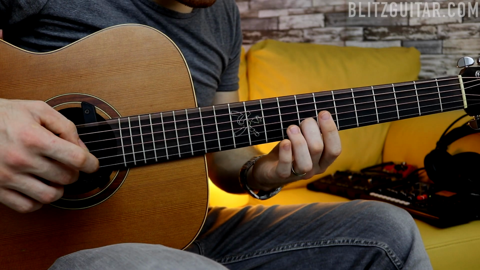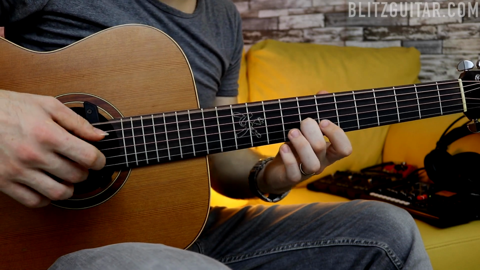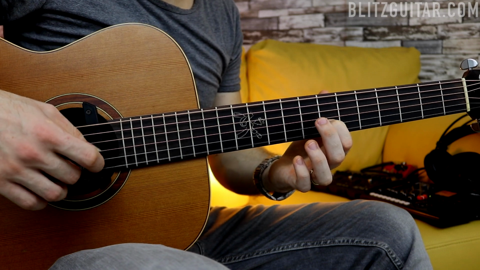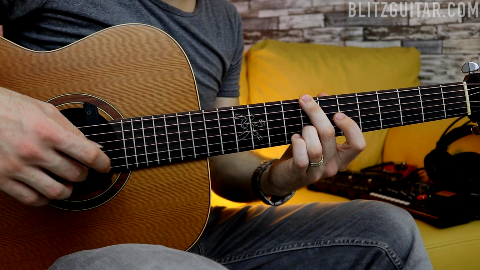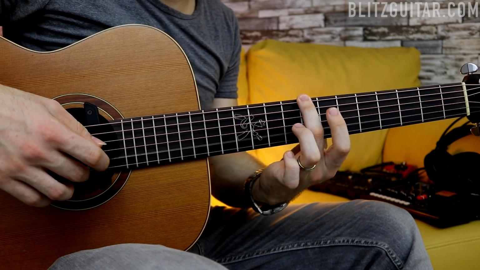Now we're going to harmonize. We're going to add a chord to this melody. So we're going to play this twice, and then we're going to play the very first chord, which is the E minor chord. Then the D, and back to the C.